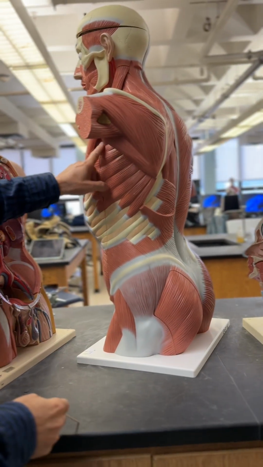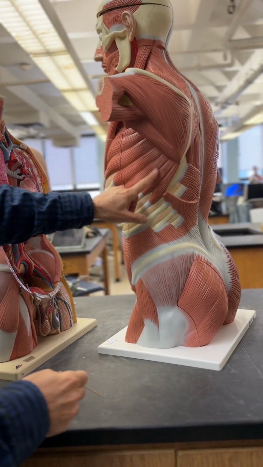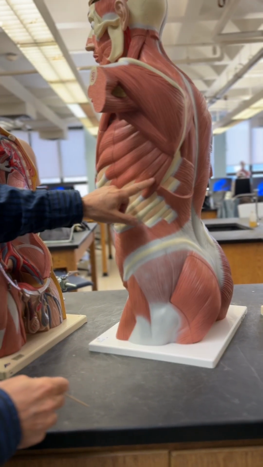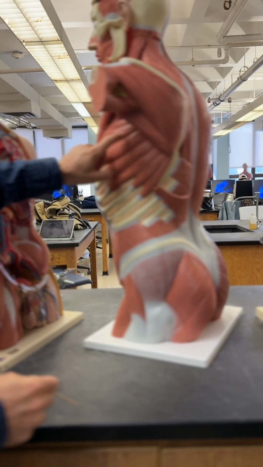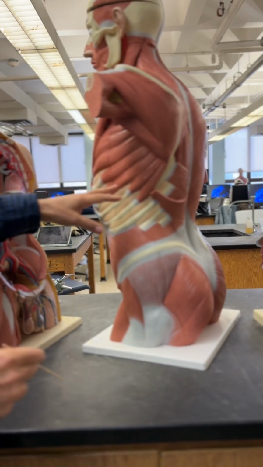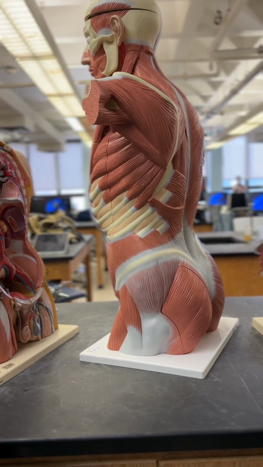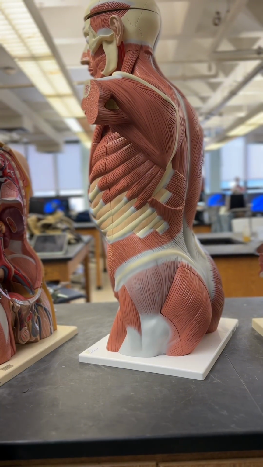And for your group, I don't know if I showed you the serratus anterior or not. So this is the serratus anterior muscle. On the lateral side of the chest, we have only one muscle, the serratus anterior muscle. Any questions?